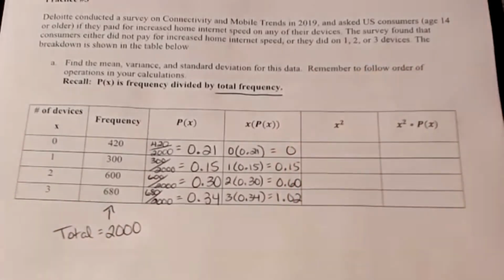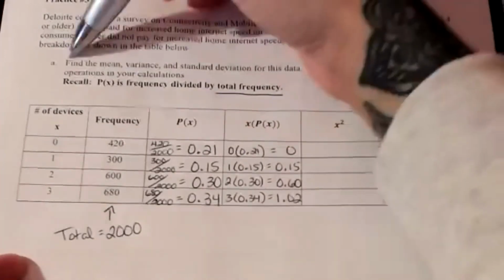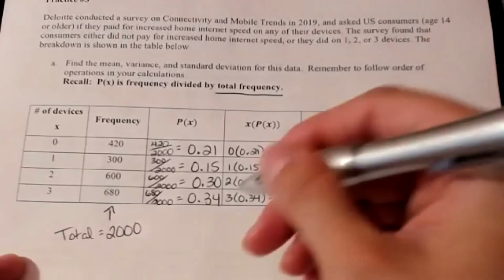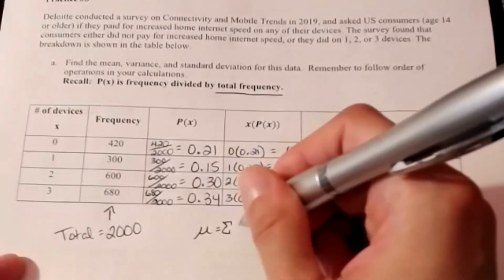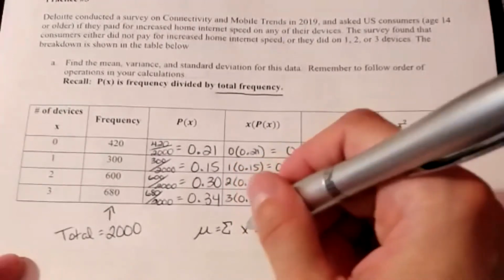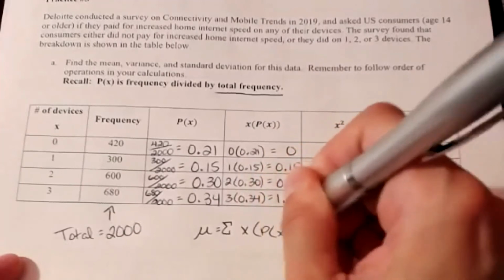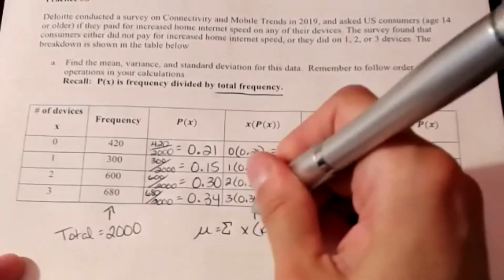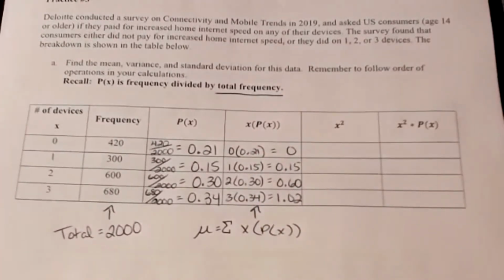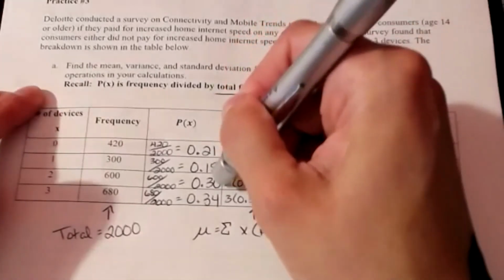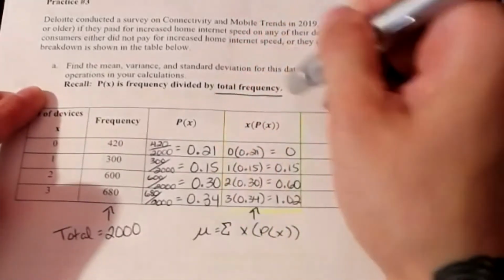Now remember, before we even get an opportunity to calculate the variance, we have to find the mean. That's the first thing we're going to do. In order to calculate the mean, we are going to add up the products of the value of the random variable and its respective probability. That means we're going to add up this column.